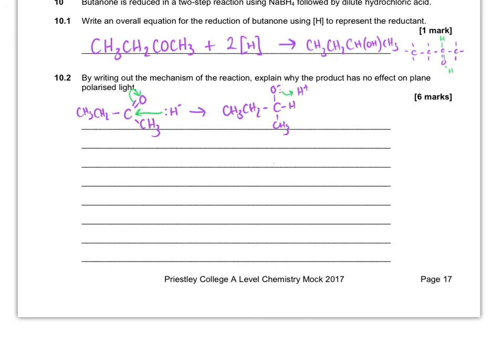To get a full answer to stage 1, you want to say that it's a nucleophilic attack on a planar carbonyl group, and that the H- attacks from either side, or you could say from above or below, and that's a perfect stage 1 answer.